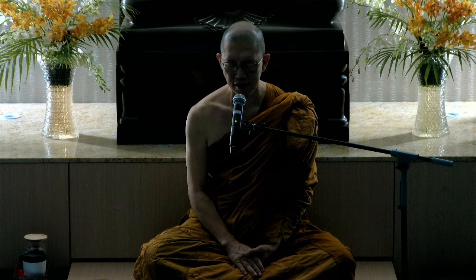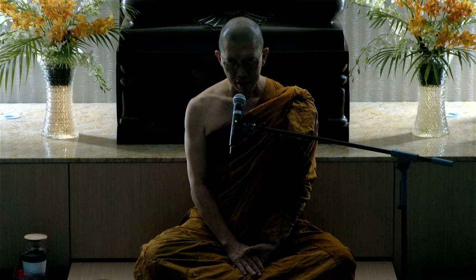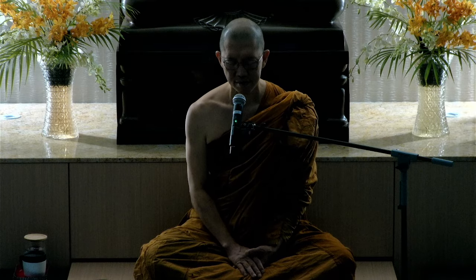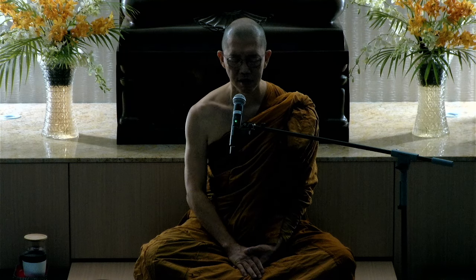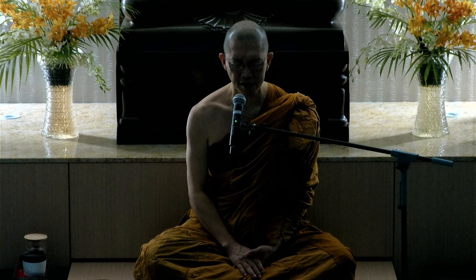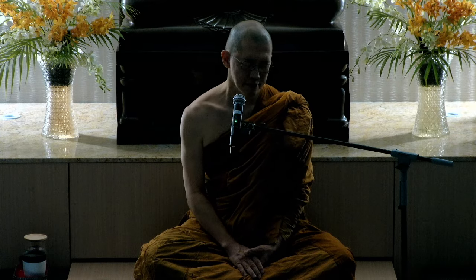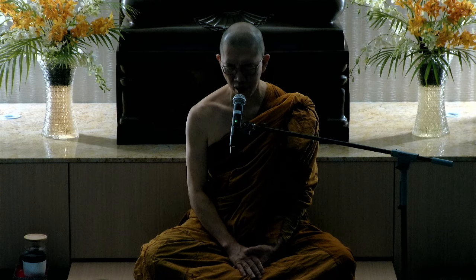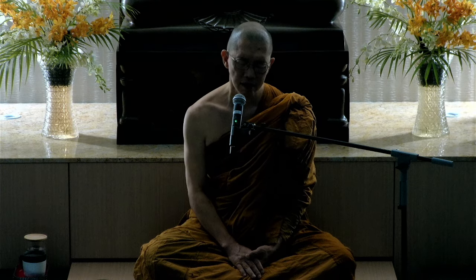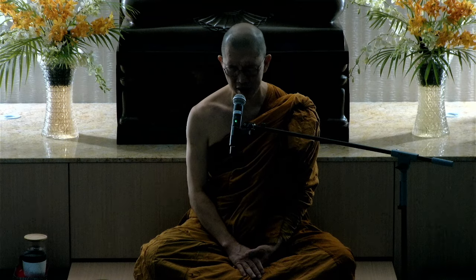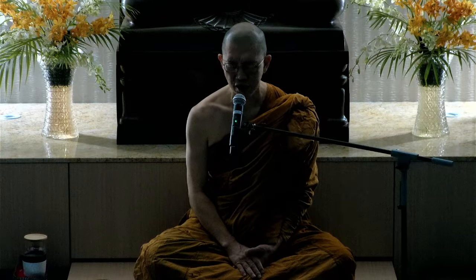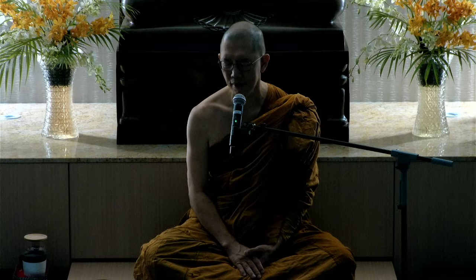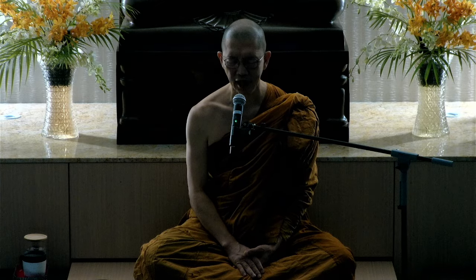Now let's allow this sense of relaxation to spread upwards to the thoracic area, the chest area. Just as we had relaxed the abdominal muscles, now we allow the muscles in the chest, between the ribs, between the shoulder blades at the back, to all relax.